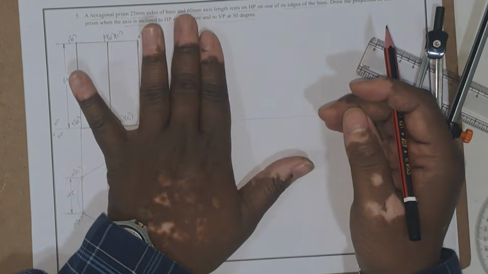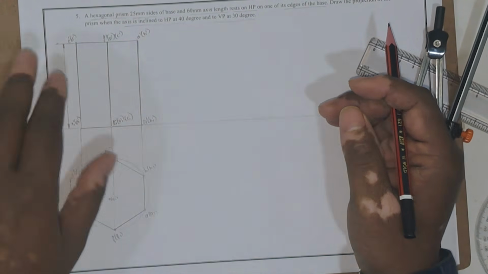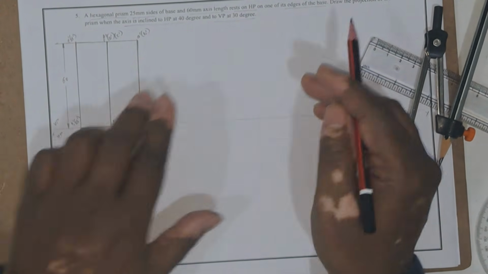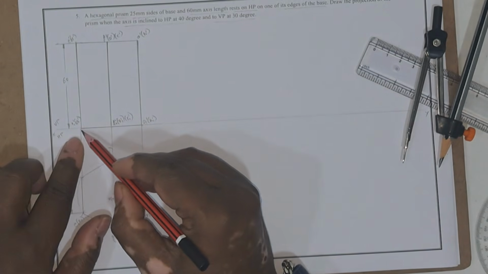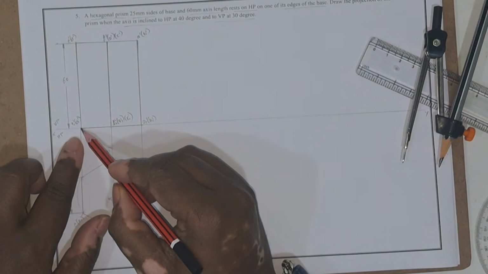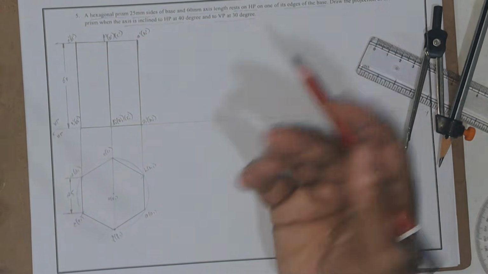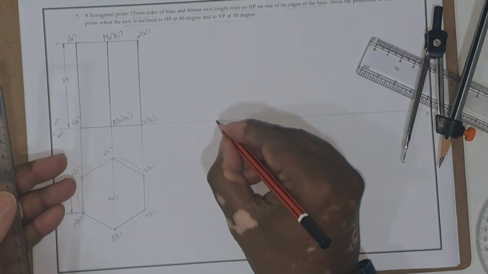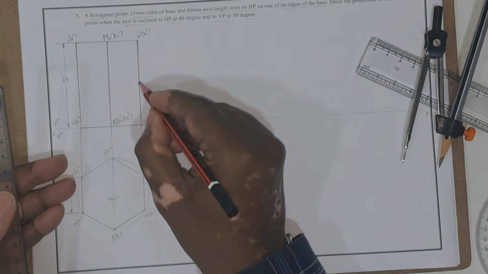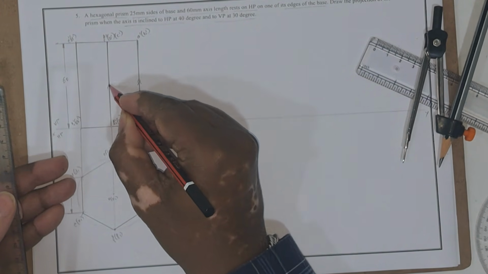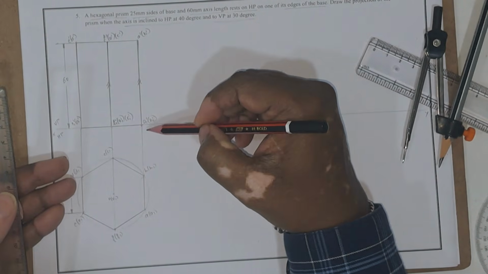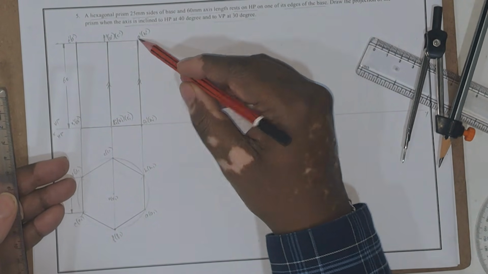I can either rotate it clockwise or anti-clockwise. By rotating it clockwise, it will end up resting on A1 dash bracket B1 dash. If I rotate it anti-clockwise, it will end up resting on E1 dash bracket D1 dash. Both of them are correct only. However, I'll choose A1 dash bracket B1 dash, and this edge and the axis line are both parallel to each other. So I should start off by drawing this A1 dash bracket B1 dash to A dash bracket B dash first.